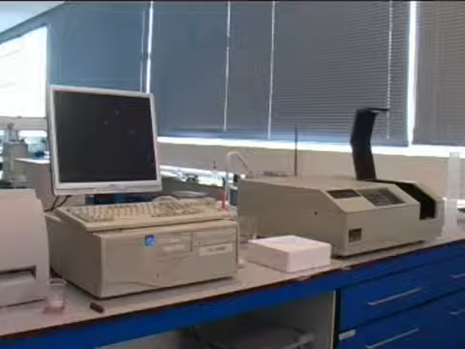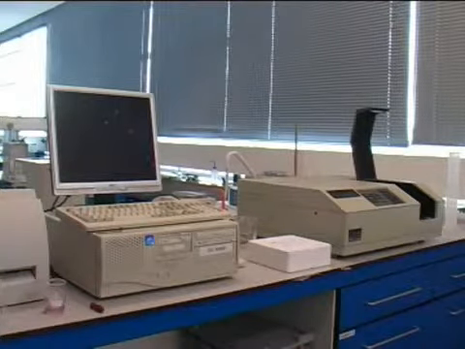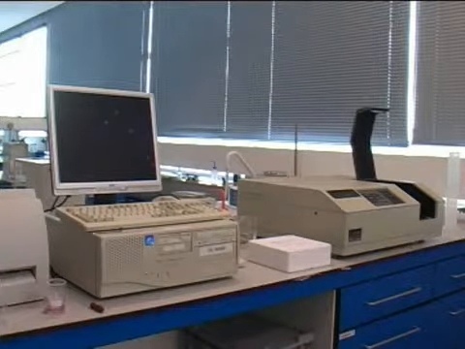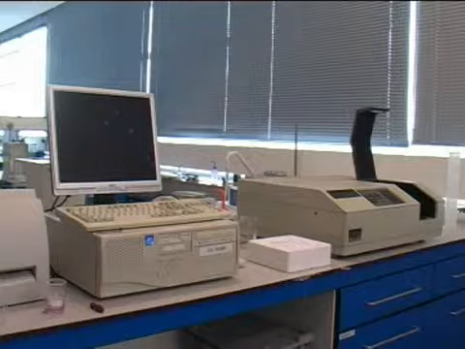In this video you will see the techniques required to run a UV-Vis spectrum. The theory side of UV-Vis can be found in a presentation elsewhere. This is the setup required for UV-Vis. On the right is a spectrometer, and on the left the computer which will be used to analyse the data.